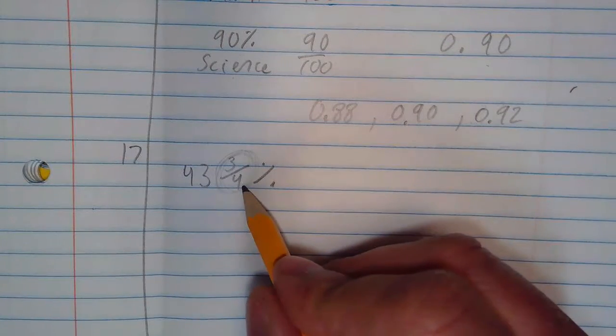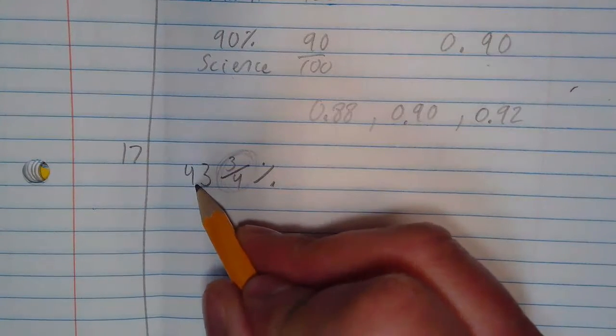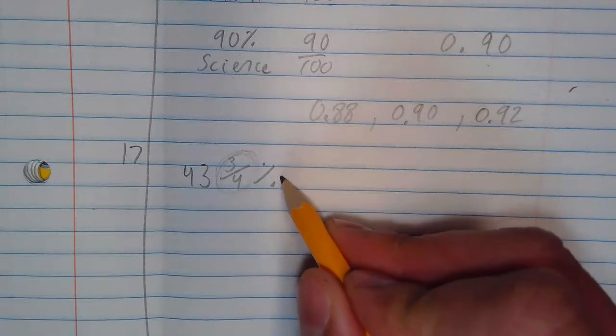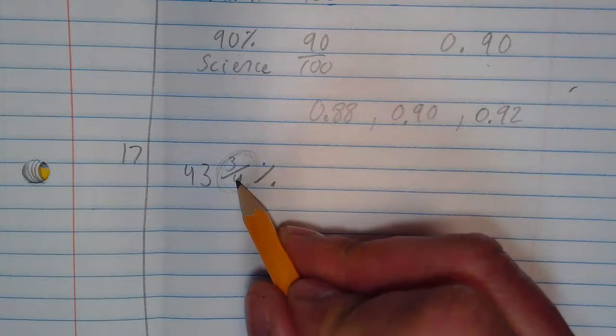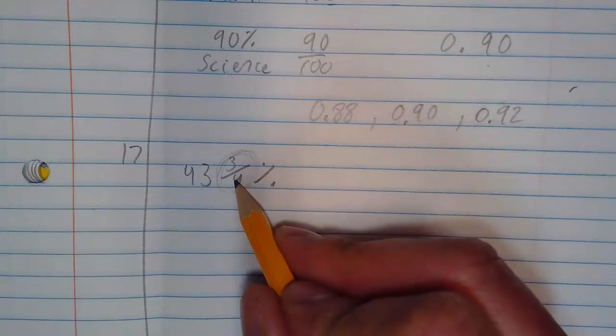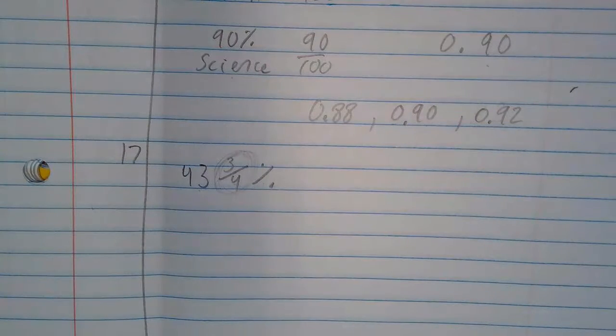We could change this to a percent, and it just gets weird. My suggestion for you, when you see a problem like this, when you get a whole number and a fraction and a percent, change the fraction to a decimal number. 43 3/4%. That's craziness. This is my suggestion. If you find your own way, do your way.